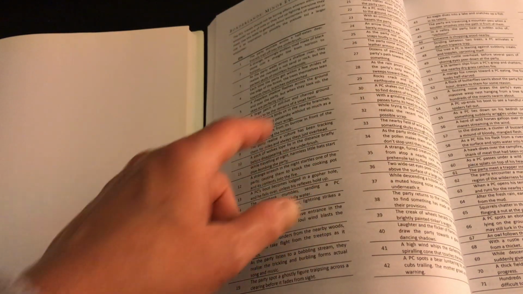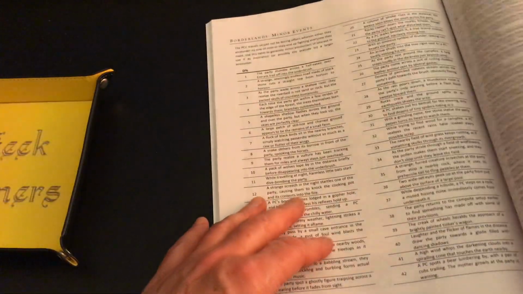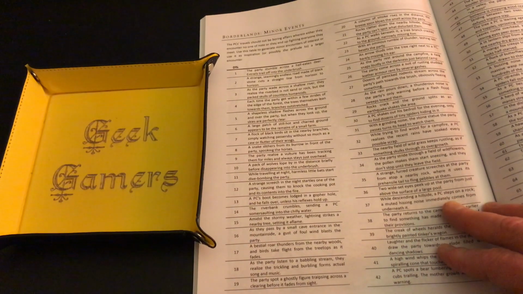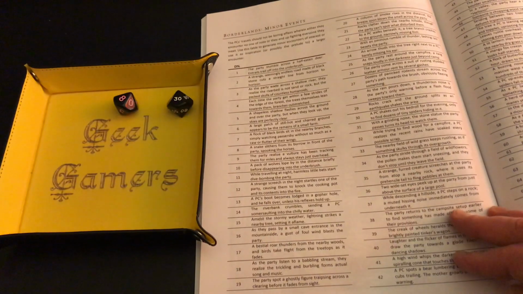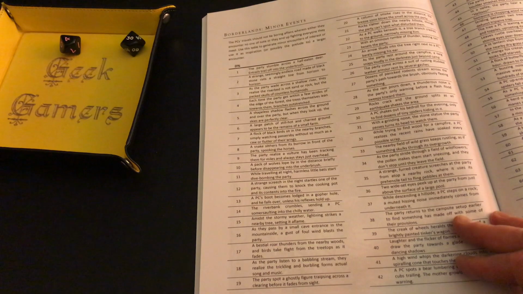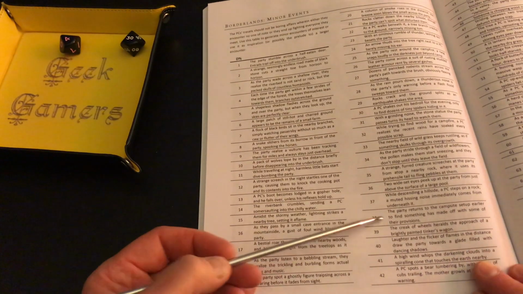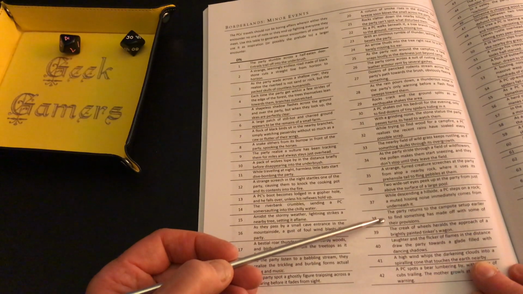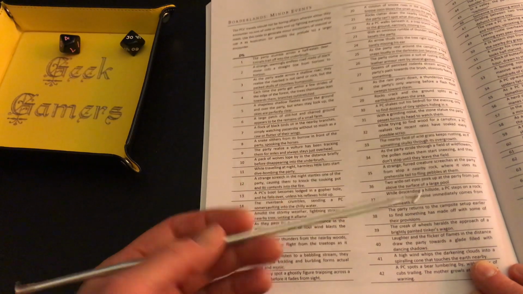So looking through the table of contents quickly, it happened to be the first thing, but to me, I would look to the Borderlands and see what one could possibly roll up there. All right, got the dice tray. We're going to do some rolling here on the minor events in the Borderlands, and we rolled a 38. The party returns to the campsite set up earlier to find something has made off with some of their provisions.